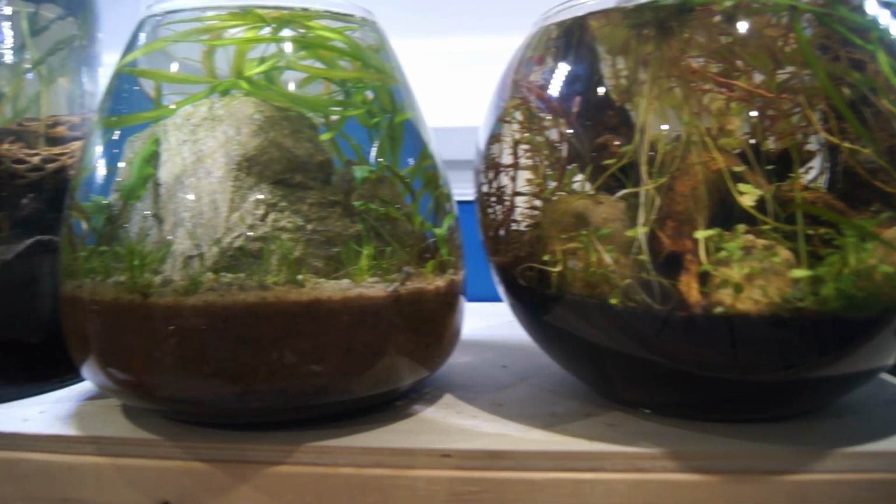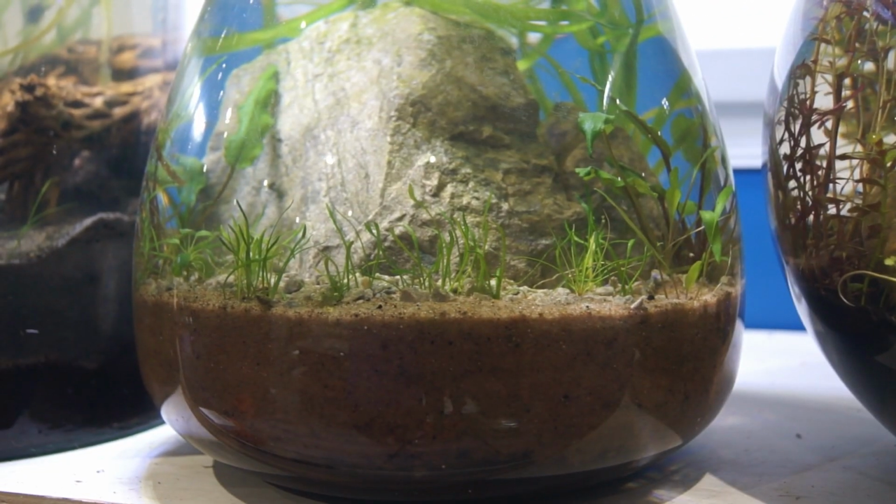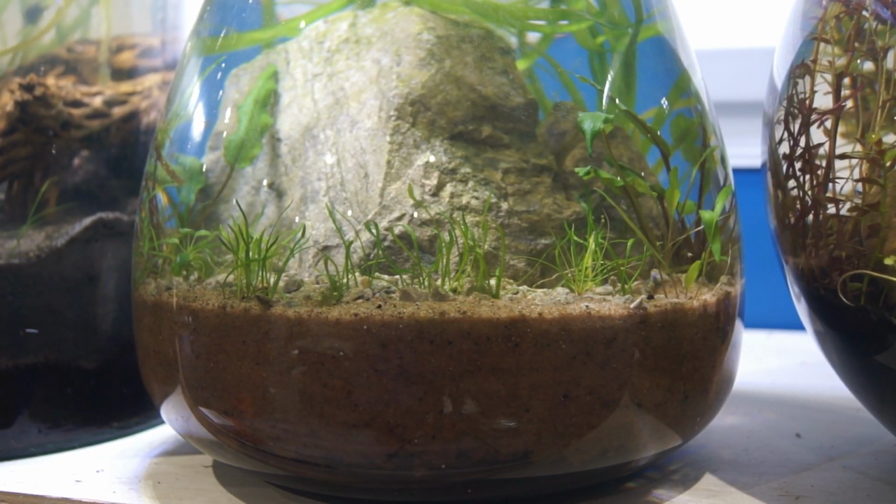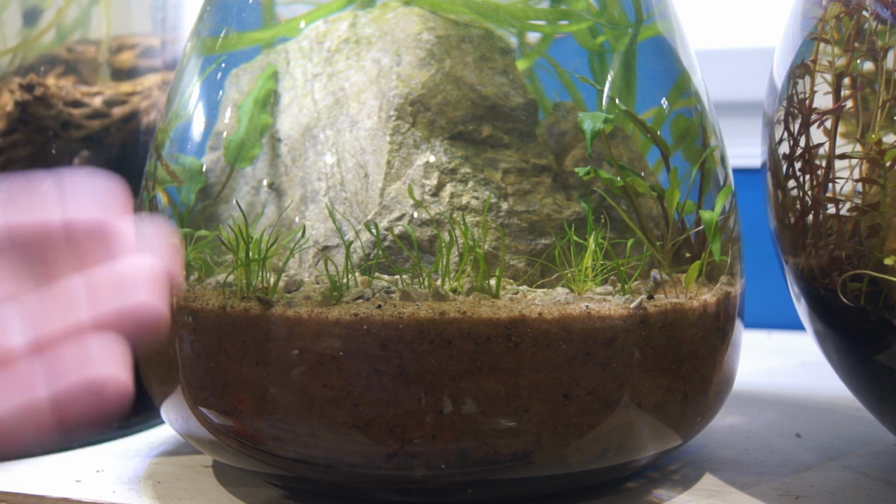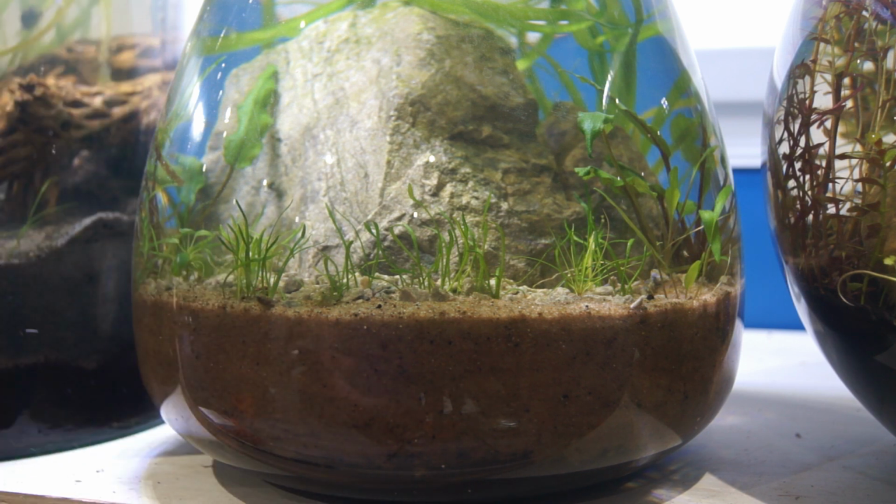And as you can see, it has kept the tank from growing tons and tons of algae, and it's kept the rock relatively clean, and the shrimp that are in here are able to keep up with the algae that does develop while the plants grow and slowly start to outcompete the algae.